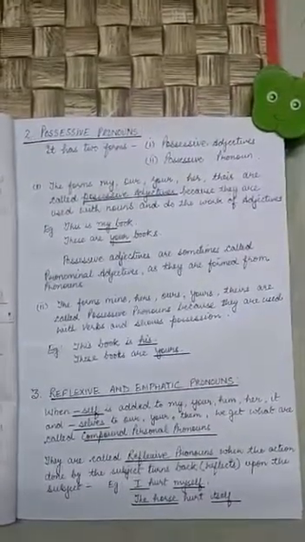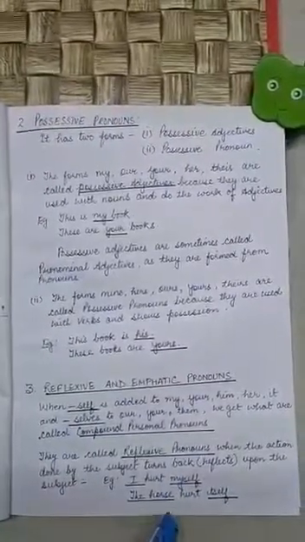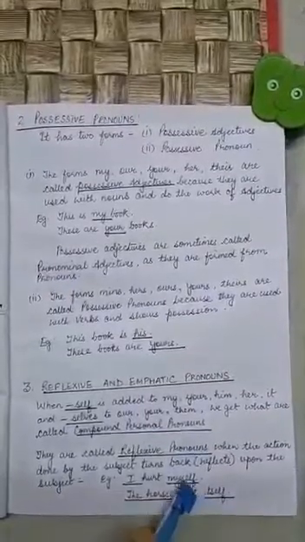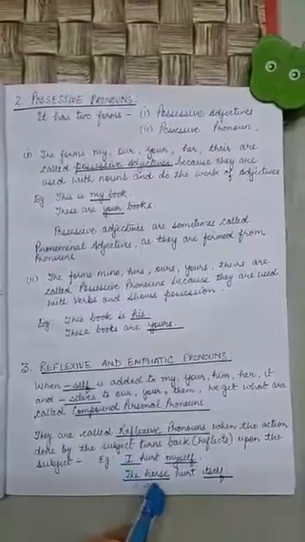They are called reflexive pronouns when the action done by the subject turns back or reflects upon the subject. For example, I hurt myself. The horse hurt itself.